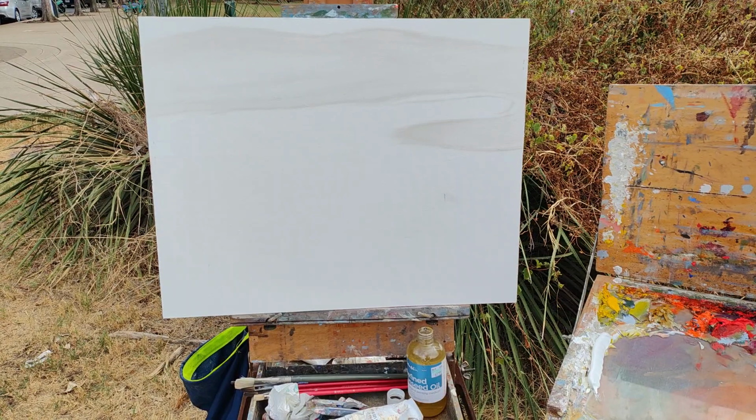These are trucks. Cars. There's like some dark spots in here for doors and windows. I'm just going to come in here, chisel around them a little bit.